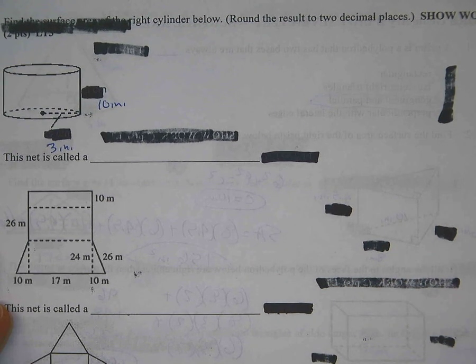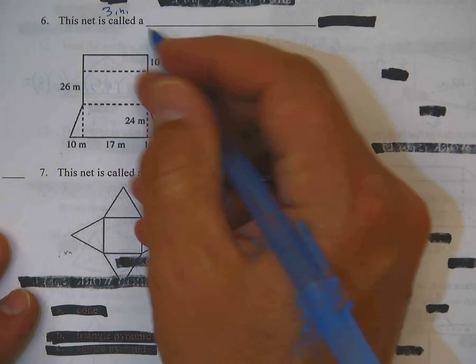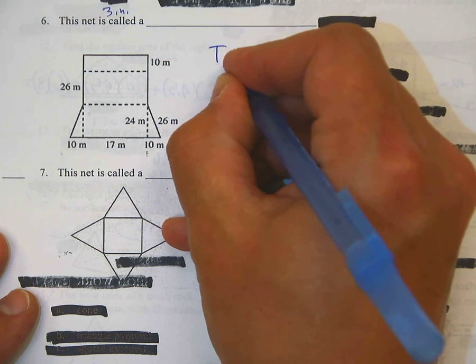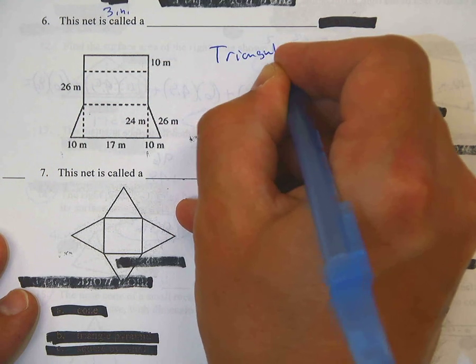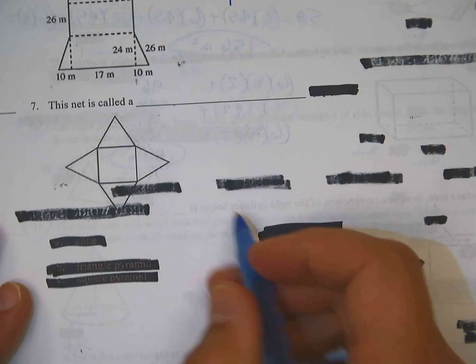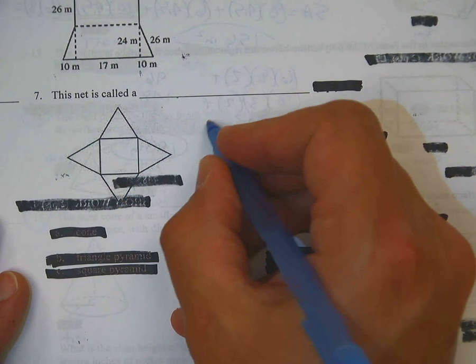All right. This one right here. Surface area of a right cylinder. We just did one of those, so I'm not going to bother doing that. All right, this one, this net is called... If I put this net together, you can see this is going to be a triangular prism. Okay. This one right here, if I put this net together, this is going to be a square pyramid.